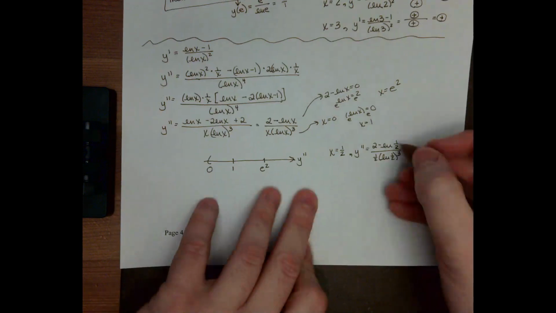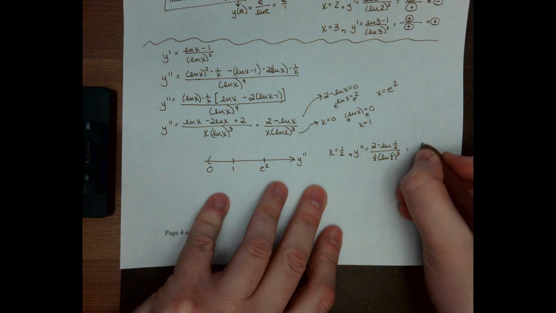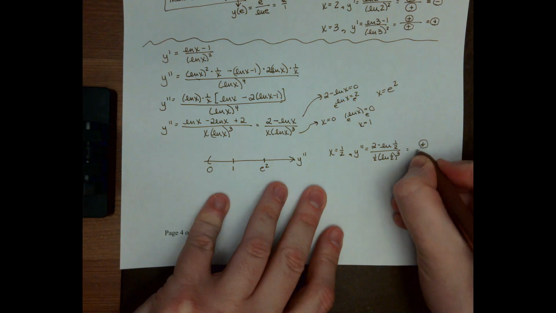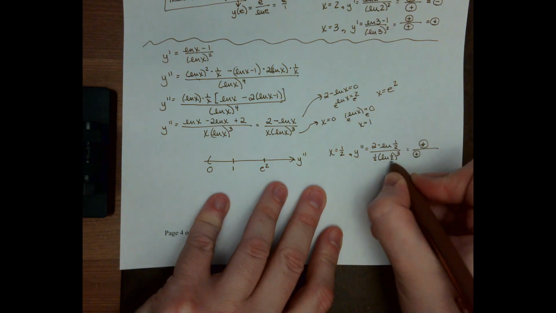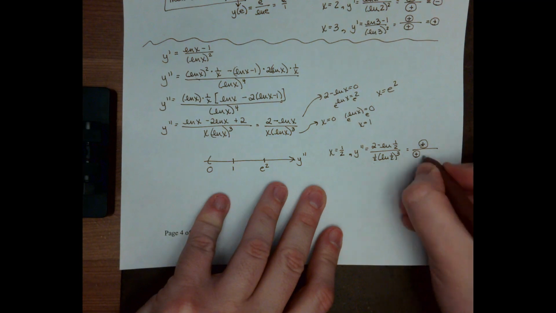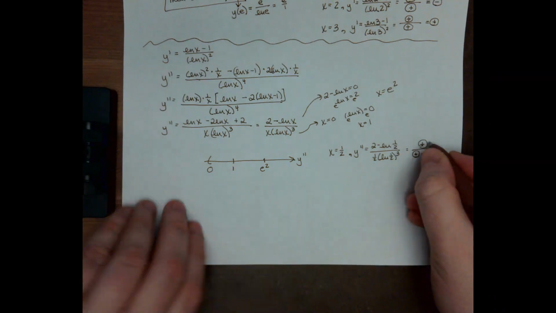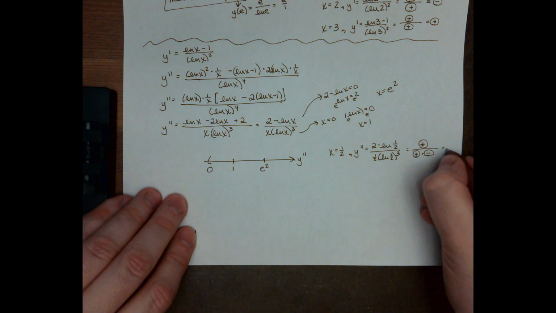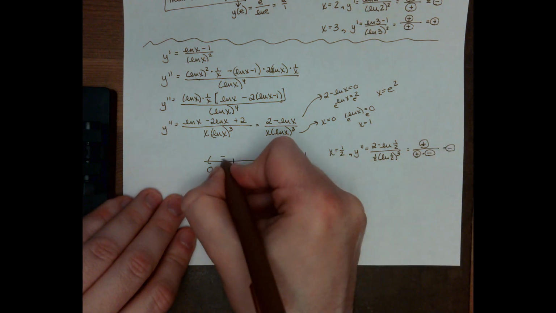So 2 minus a negative, that's going to make that top positive. As for the bottom, this is clearly positive. Natural log of a half is negative. Cube a negative number, you get a negative number. Positive over a negative is going to make your first region negative.